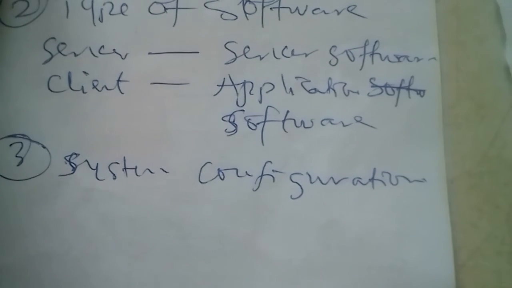Now, these are parts of computers anyway. Computers have 2 major parts: the software part and the hardware part. So here we are talking of the hardware part. So what is the configuration of the hardware that is installed in the workstation?